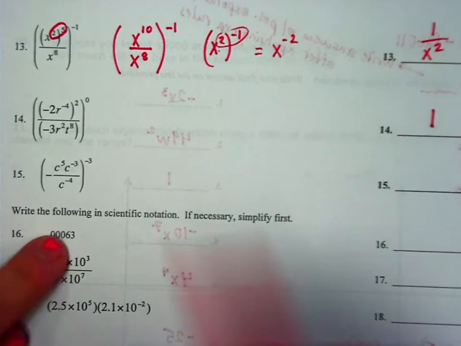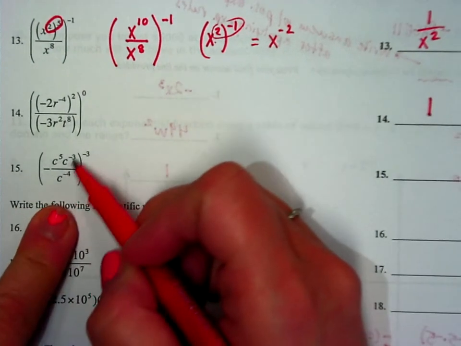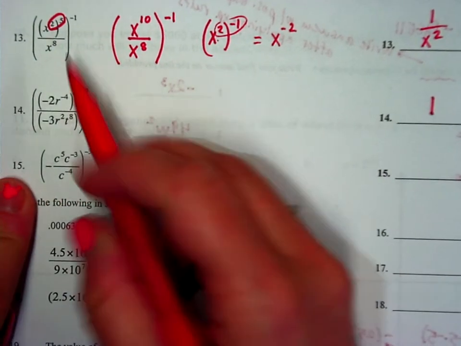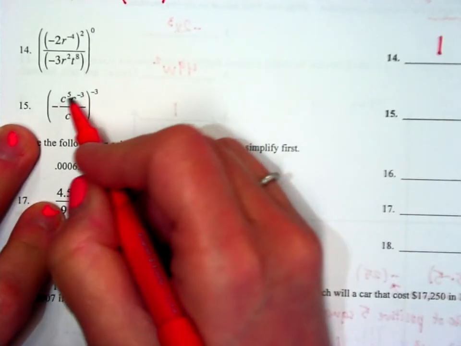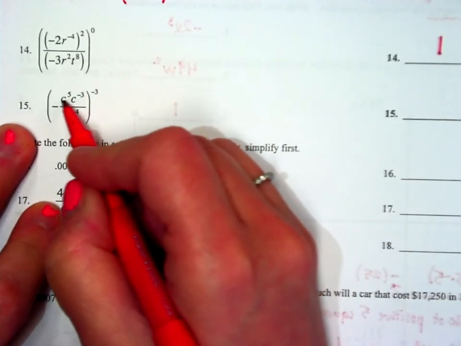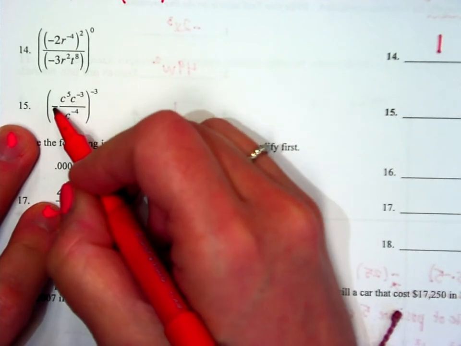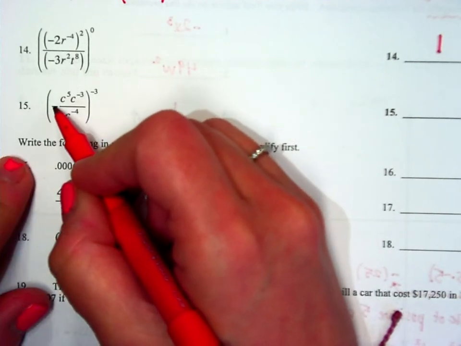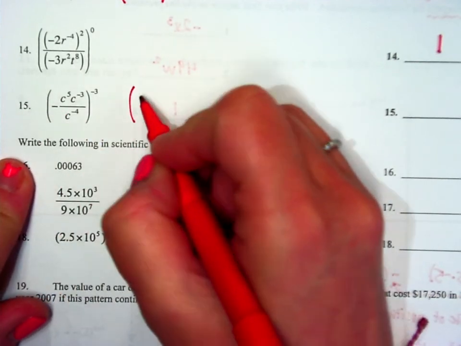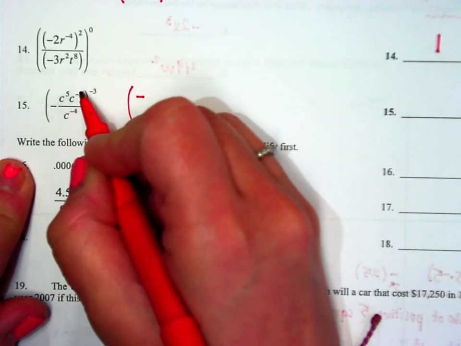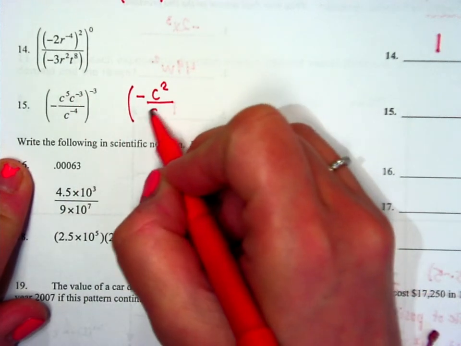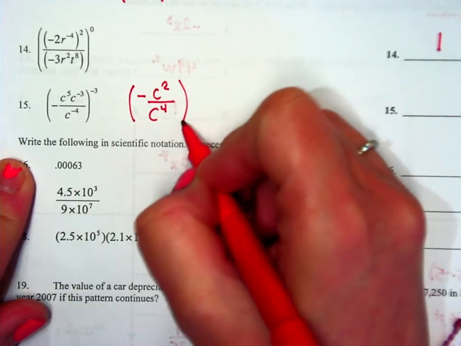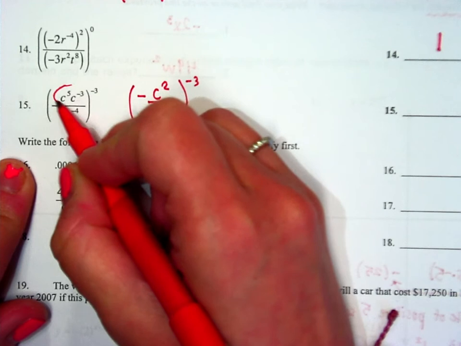Number 15 is mean. Okay, so we've got negative exponents in here, and then we have a -3 power out there. Much like number 13, I would simplify what's going on in here first. So I would multiply this together, and this negative sign I will just ignore for a moment and rewrite it. In here, 5 times c to the 5th times c to the -3 would be adding those exponents, which would be just c squared. And then you still have over c to the 4th. So that's just for simplification here.